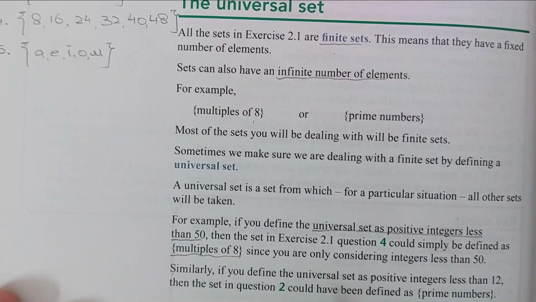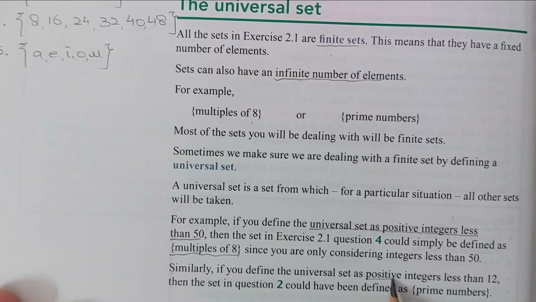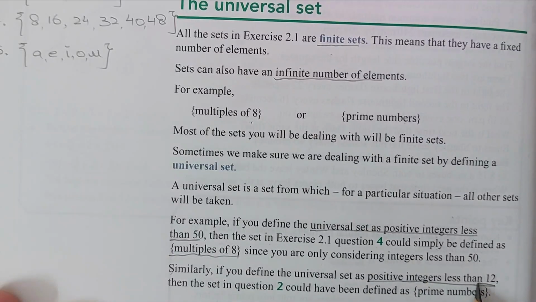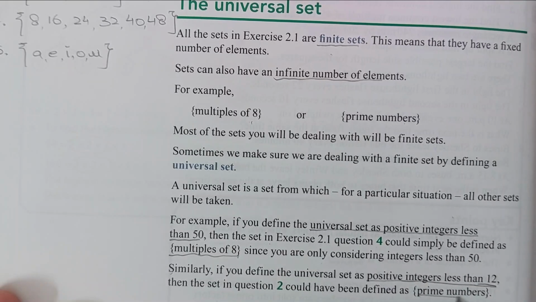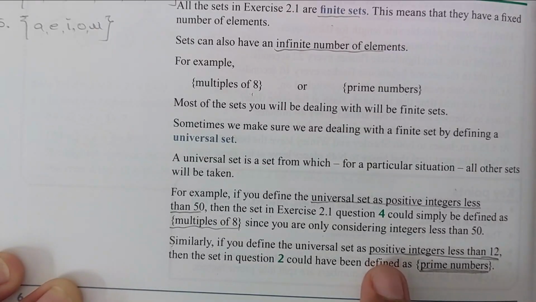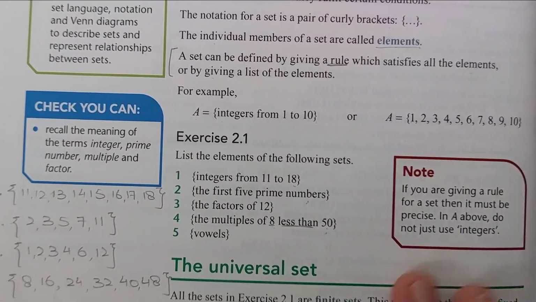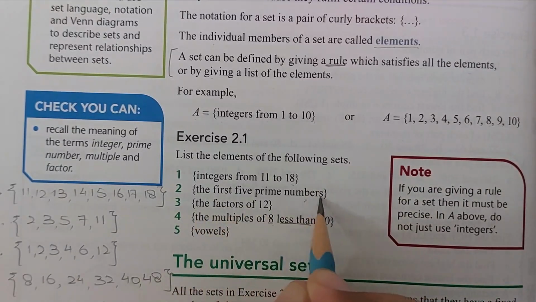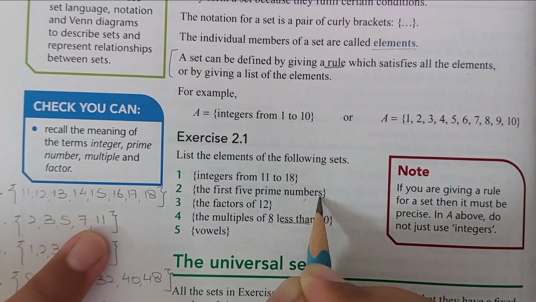Now, let's do another example to make this concept clearer. If you define the universal set as the positive integers less than 12, then the set in question number 2 would have been defined as prime numbers. Here it says the first 5 prime numbers, which are 2, 3, 5, 7, and 11.